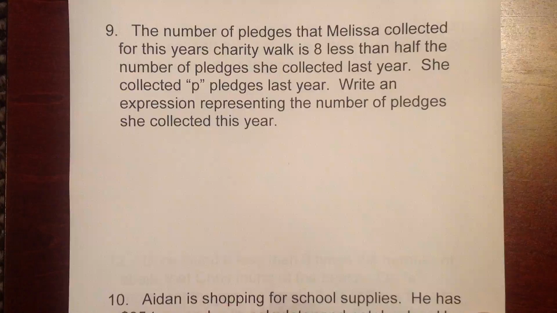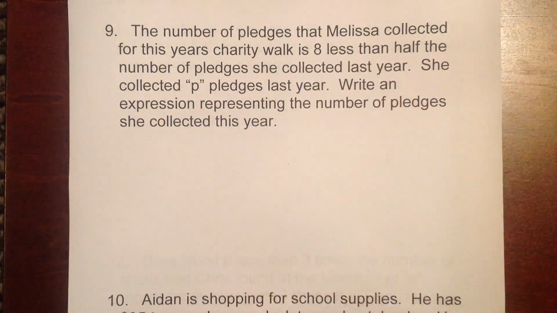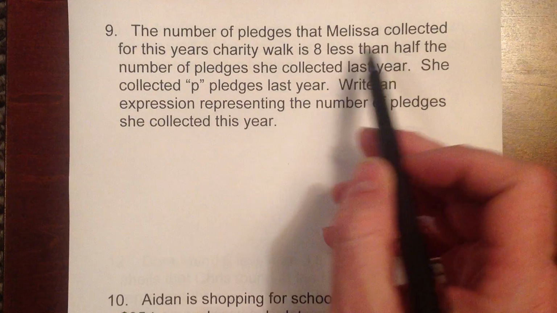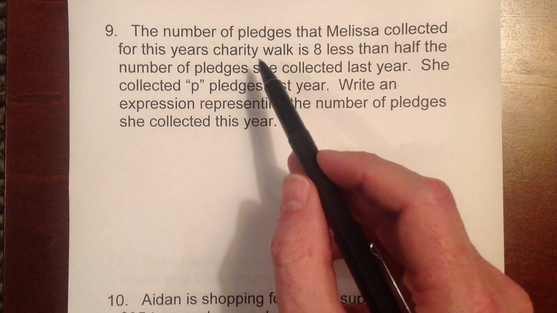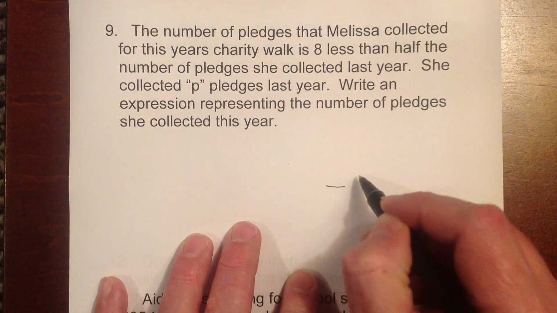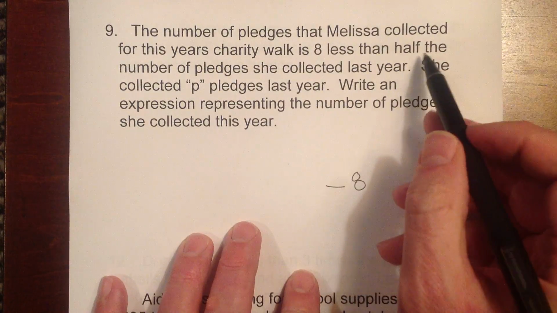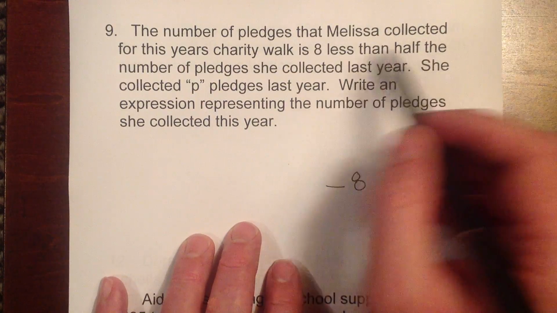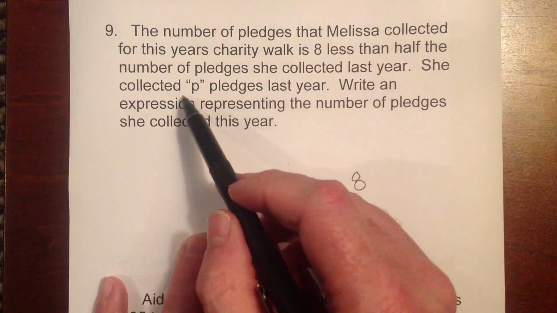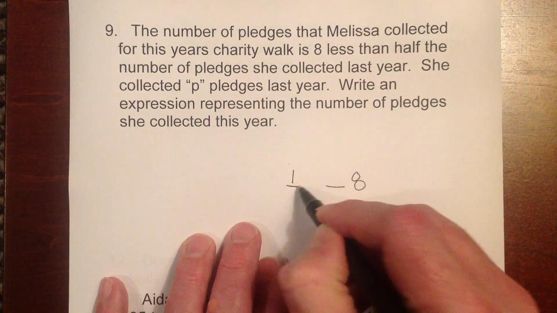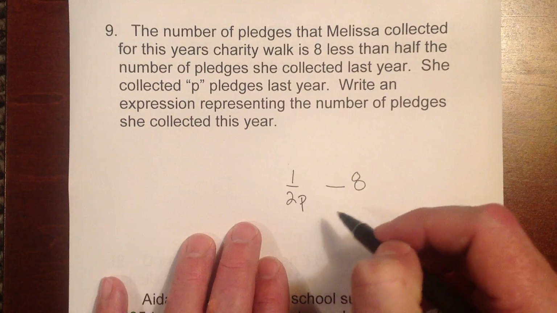The number of pledges, and what we're talking about is like a walkathon, the number of people who have agreed to do this. The number of pledges that Melissa collected for this year's charity walk is 8 less, so we know we're going to say something minus 8, half the number of pledges she collected last year. So we're going to multiply 1/2 times something. She collected P pledges last year. So in this case, we're going to say 1/2 P.